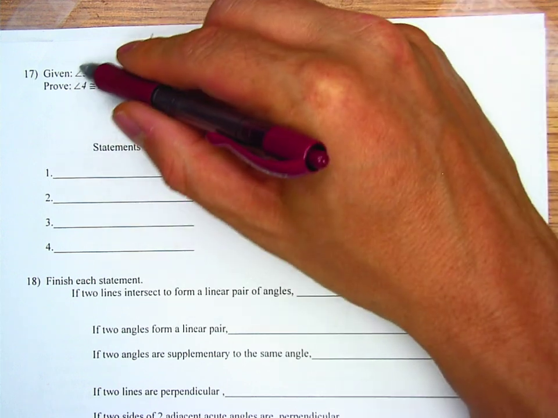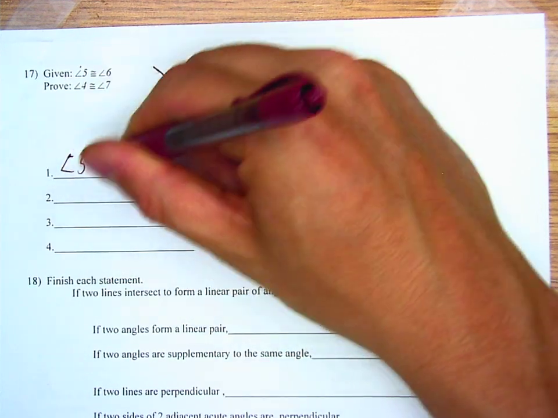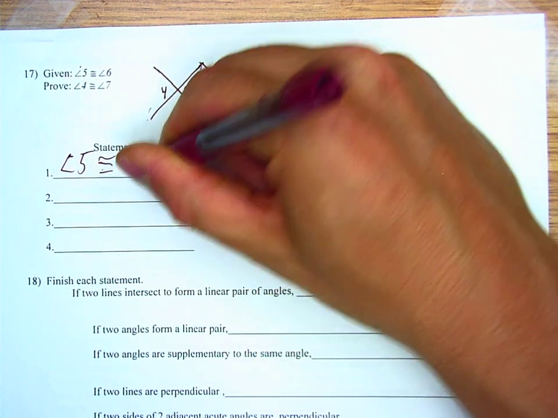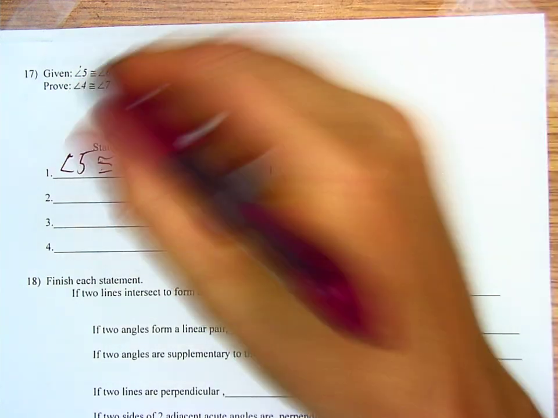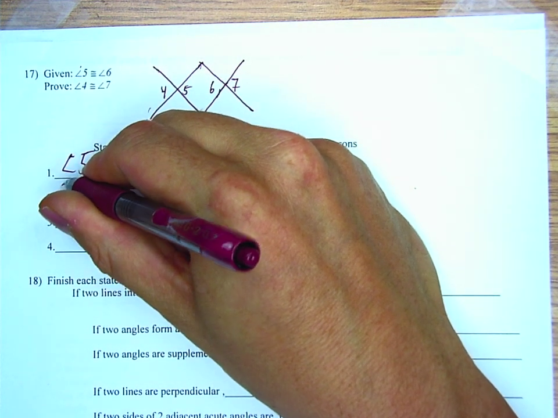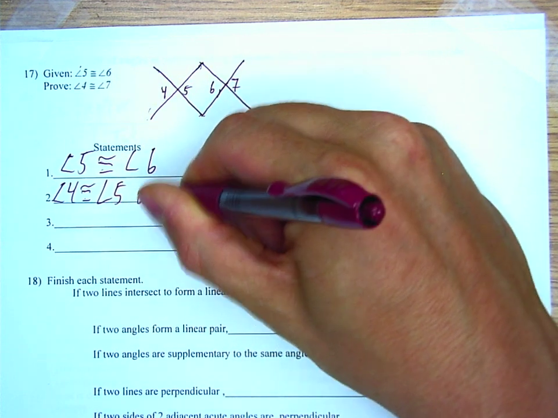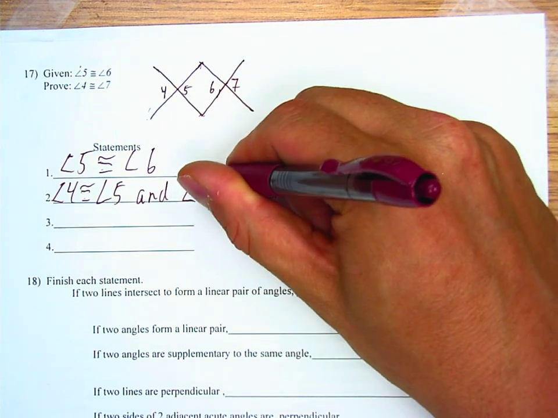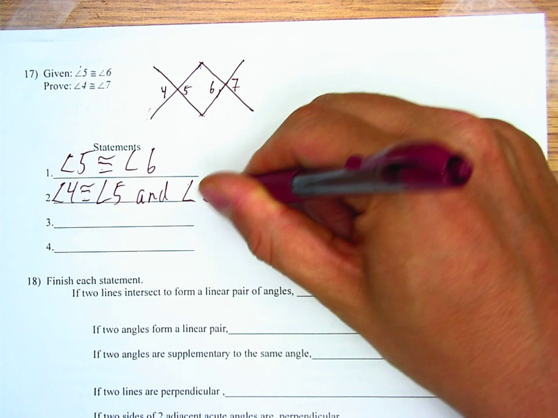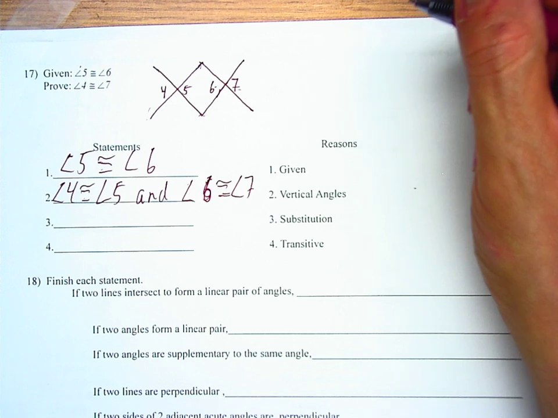So given that angle 5 is equal to angle 6, that's my first statement. Angle 5 is congruent to angle 6. Prove that angle 4 is equal to angle 7. So the vertical angles here are angle 4 and angle 5, and angle 6 and angle 7. So I can say here using vertical angles that angle 4 is congruent to angle 5, and angle 6 is congruent to angle 7, because those are the vertical angles, 4 with 5 and 6 with 7.